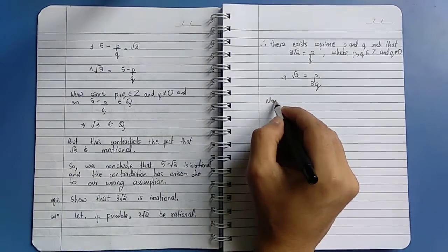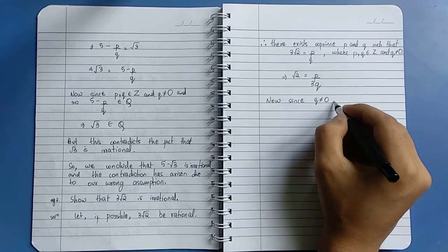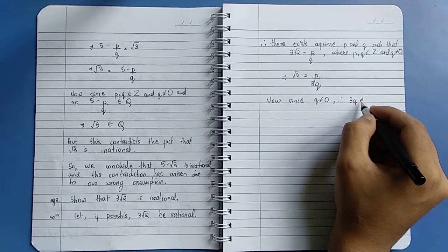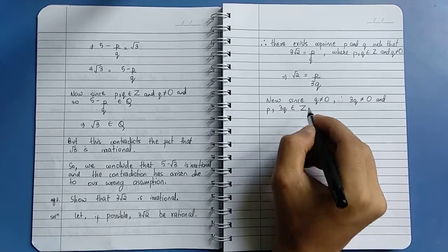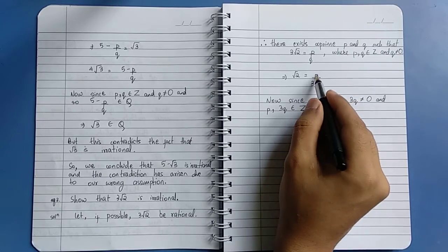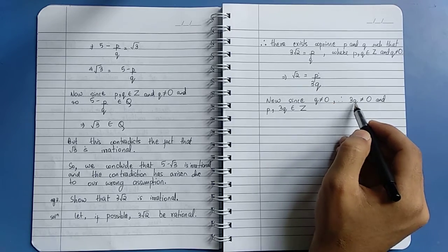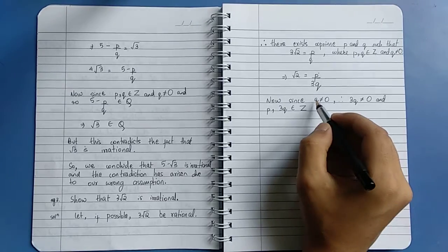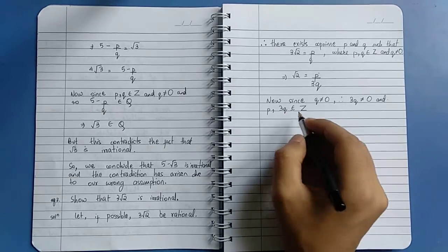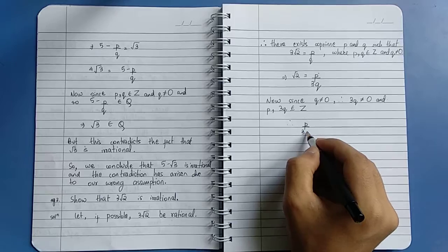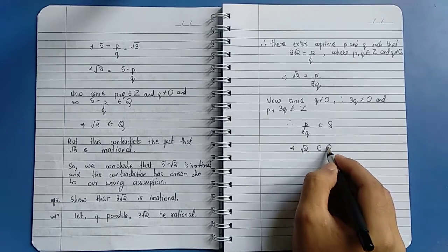Now, since q is not equal to 0, therefore 3q is not equal to 0, and p comma 3q belong to integers. The denominator is not 0 and the numerator is an integer, and 3q, as q is not equal to 0, 3 is an integer, q is an integer, multiplication of two integers will give an integer. Now since the denominator is not 0, and p comma 3q are integers, therefore p by 3q belongs to the set of rational numbers, which implies root 2 belongs to the set of rational numbers.